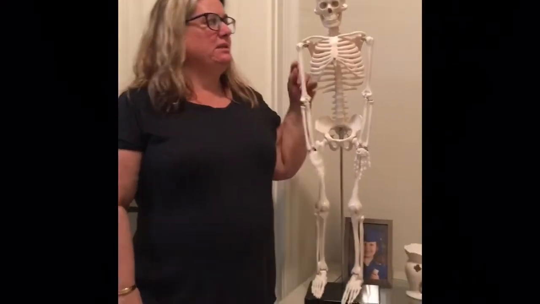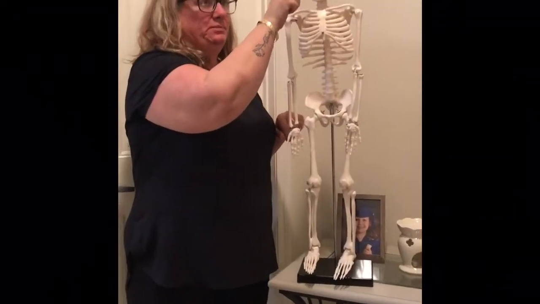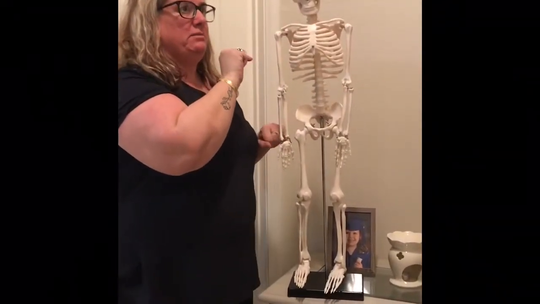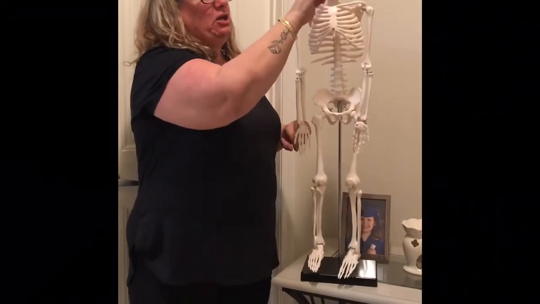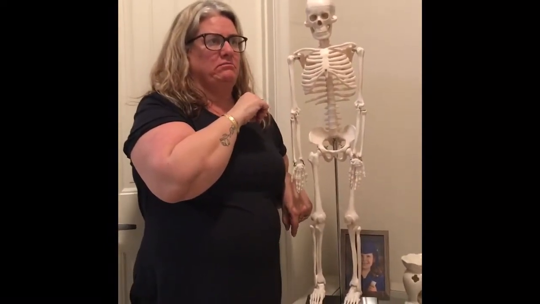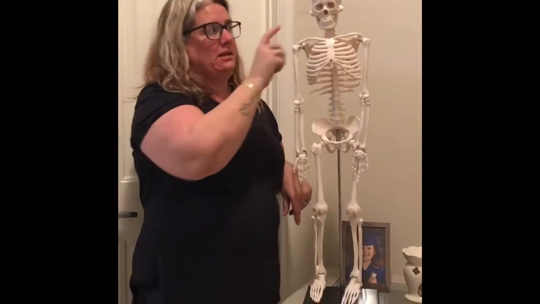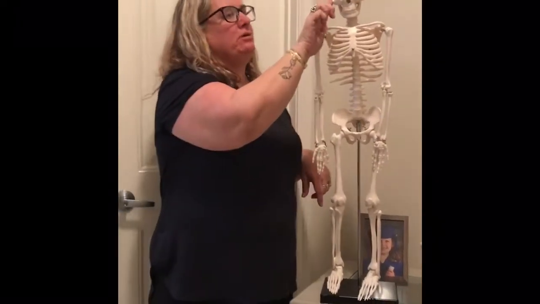I'm going to start off here with the nasal. It is the upper bone of the nose. The sphenoid is the bone by the inner eye right in there. The lacrimal is the inner eye right here. And then the ethmoid is the inside part also of the eye right in here. And then the zygomatic is the cheekbone right over here.